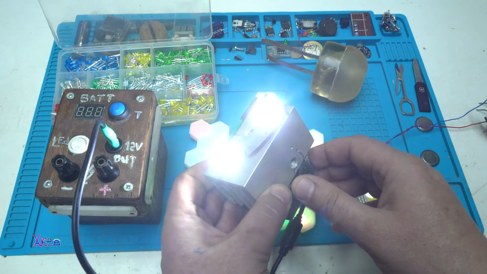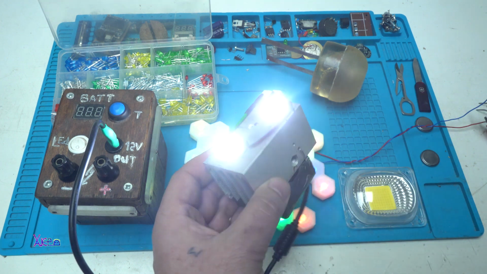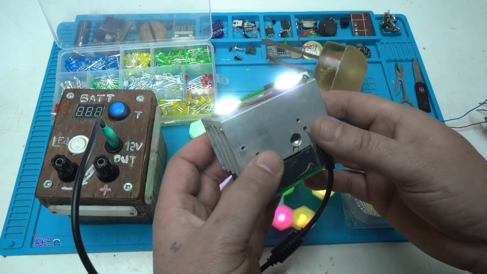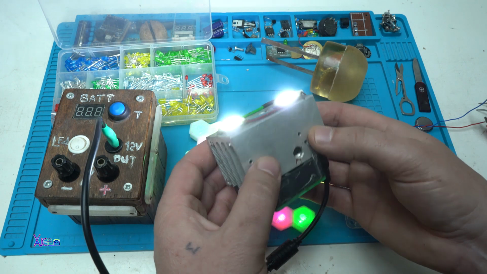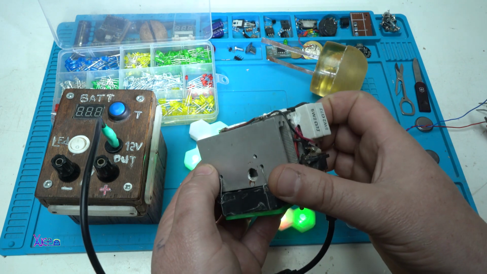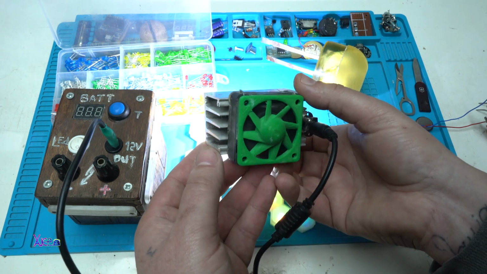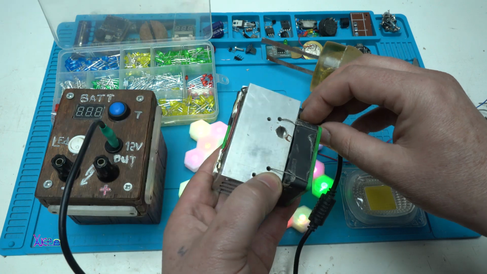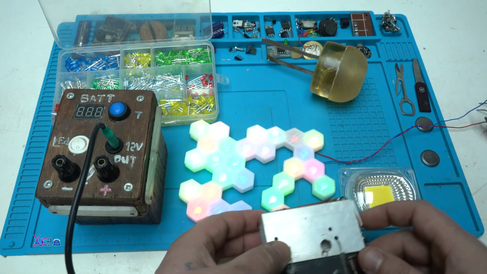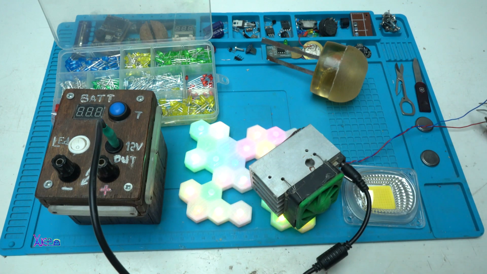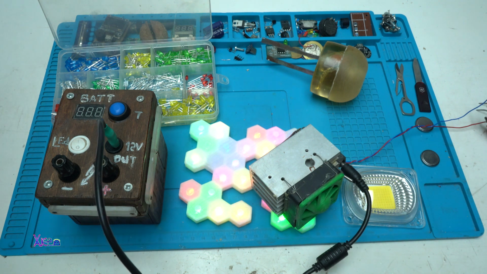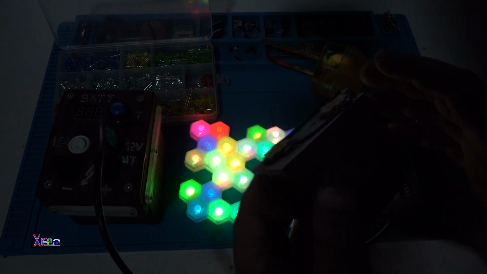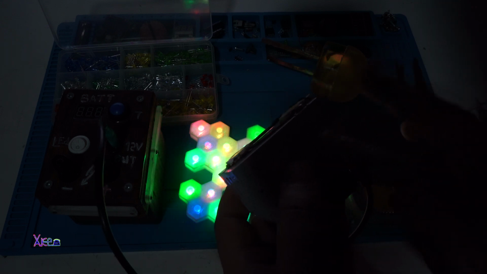Turn it on. It's pretty loud, but it's working fine. 20 watts of LED portable light. Let's kill the light of my studio just to see how much light this gadget is emitting.